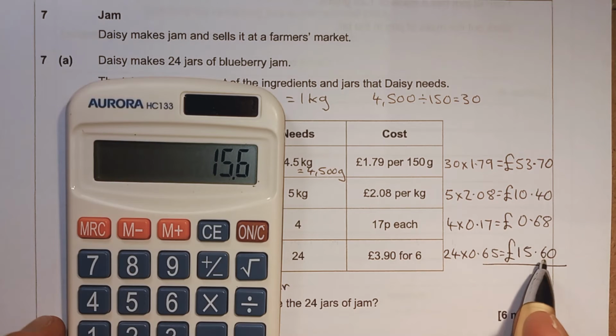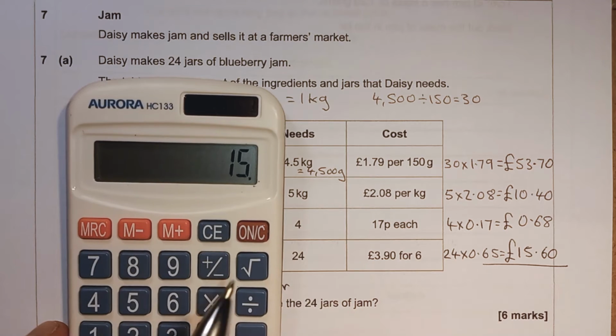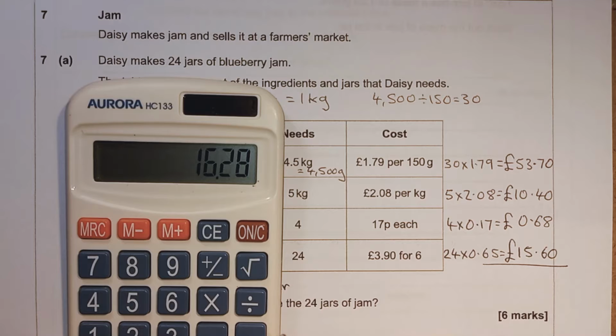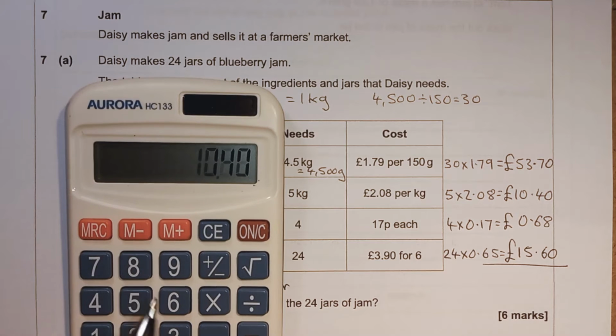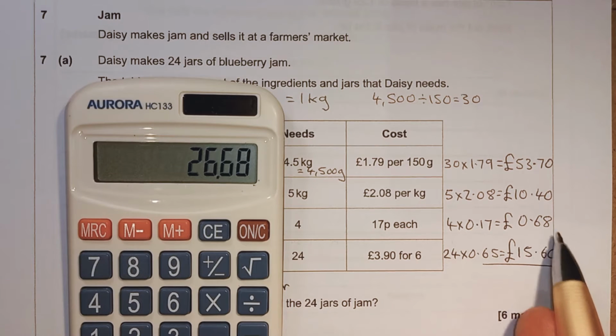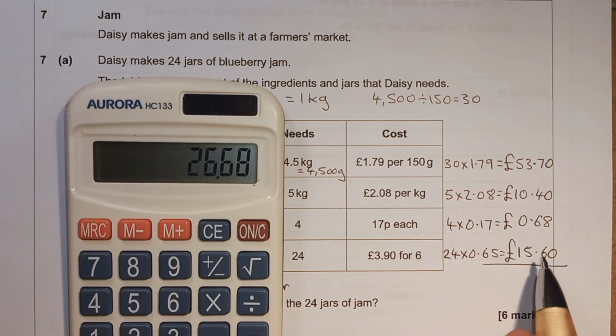So we need the total cost. So let's go from bottom to top because we've already got this in the calculator. So £15.60. Add the 68p. No, what did I do there? £15.60. Add the 68p. Yeah, that looks better. Add the £10.40. That's why it's good to check what you're doing as you're going along. So £15.60, I'm adding something less than £1, so I know if this goes to more than 16 something, it's wrong, okay?